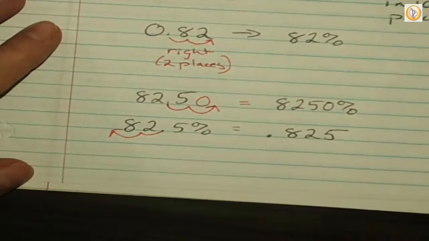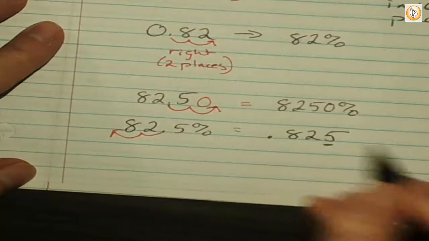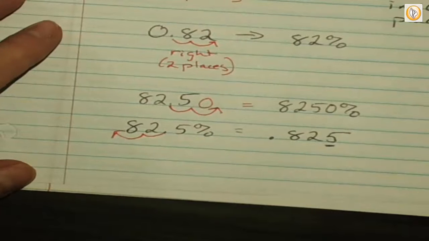But you said it had to be in the hundreds. Yeah, that rule doesn't always. It doesn't. This would be the thousandths place. Yeah, you're right. But you still move it just 2 places.